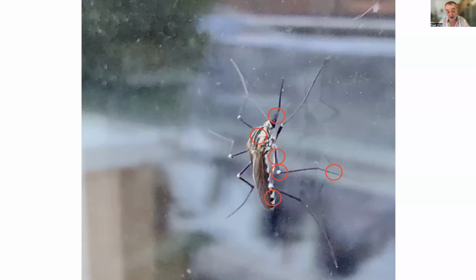Here you may see very conspicuous white spots in the knees in this mosquito, which actually is Aedes geniculatus, which takes its name from these knees, because geniculus means knee in Latin.